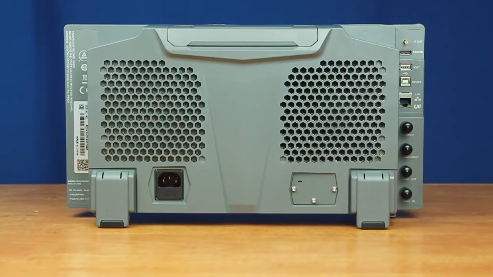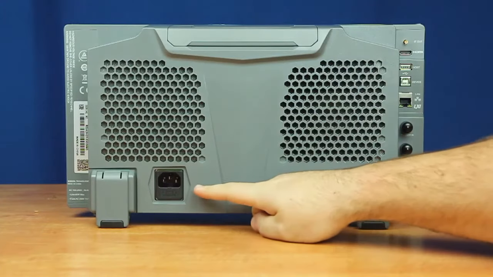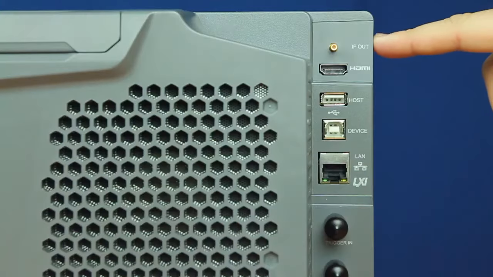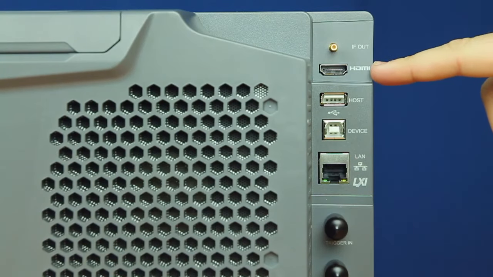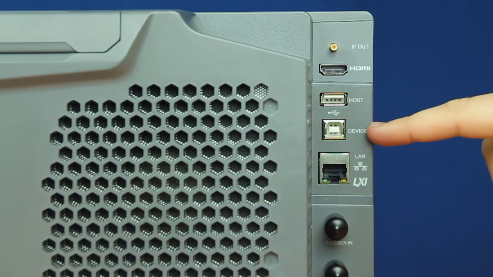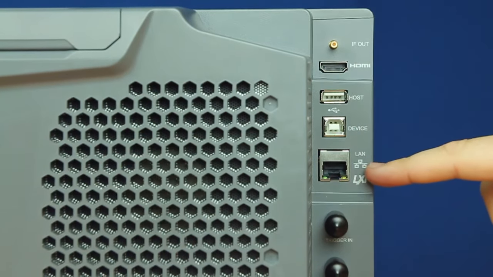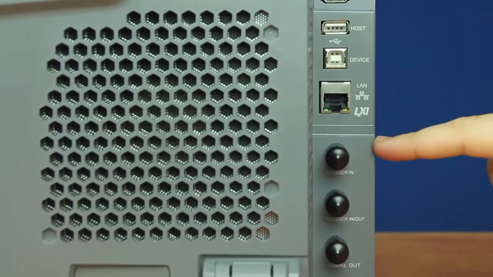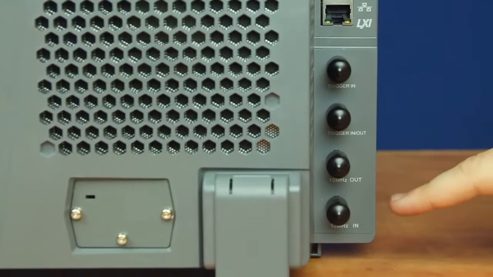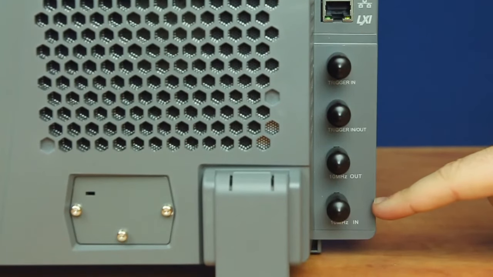On the back panel of our instrument, we have our power port followed by a higher accuracy clock input, which can be added at any time. Then we have our IF output, which operates at 430 MHz, followed by an HDMI out, another USB port, along with another device port. Then we have our LAN port, followed by a trigger input and output, 10 MHz output, and a 10 MHz laboratory reference signal that can be input into the instrument.